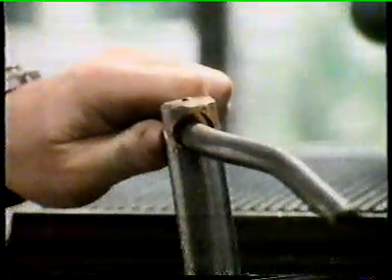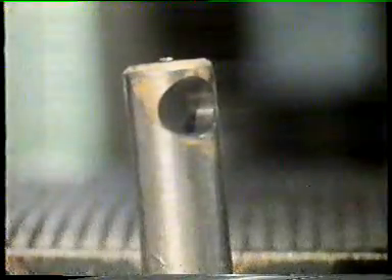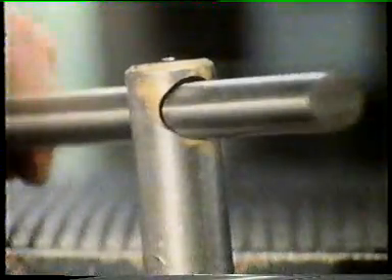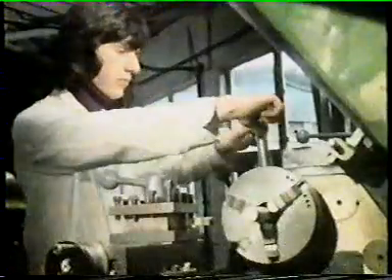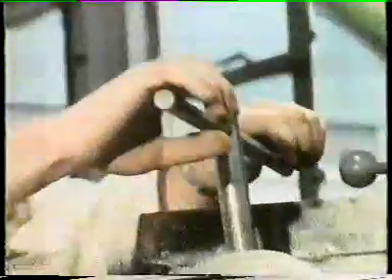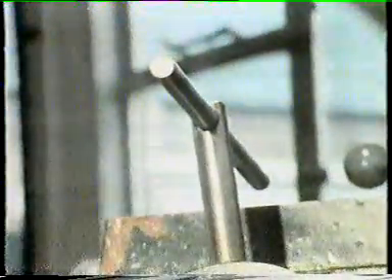That bends very easily. It's a soft and ductile material. But an alloy of these two, steel, behaves quite differently. It's stronger, and it hasn't bent.